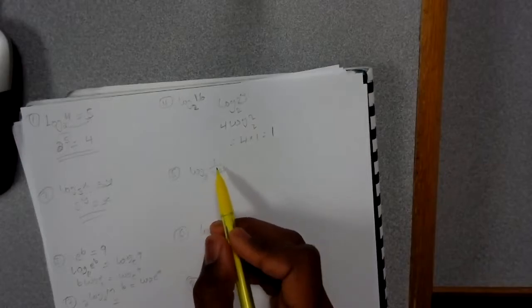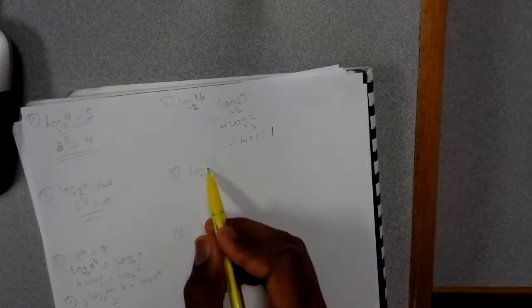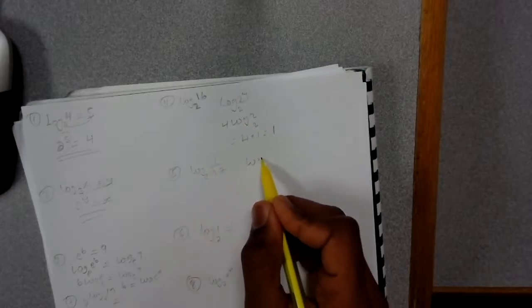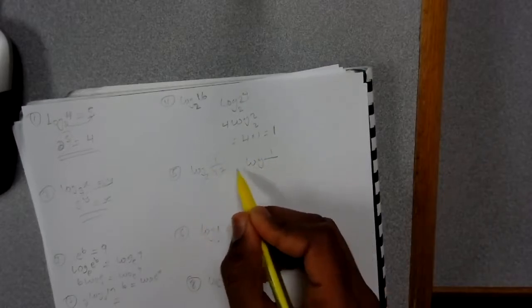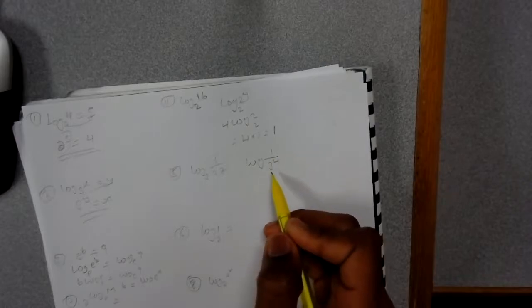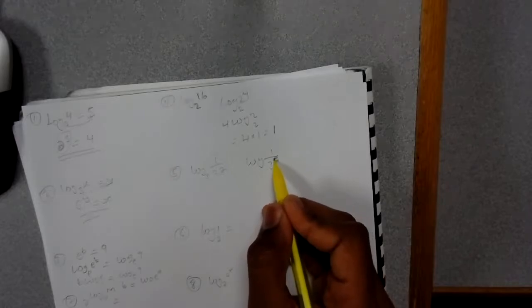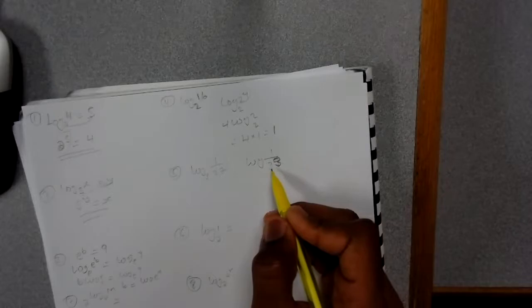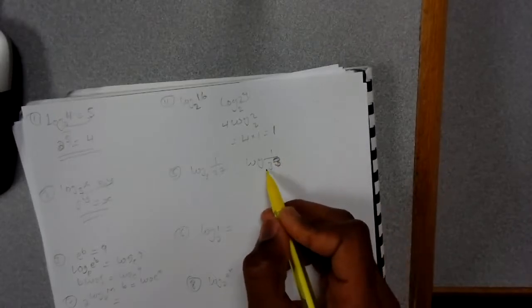So I get another one here, 5.2, which is the same thing. I have base 3, so my goal is to turn the 1 over 27 into a power of 3. Is it 3 to the 4? No, it's 3 to the 3. 3 to the 4 is more than 27. It's 3 times 3 times 3 is 27, base 3.